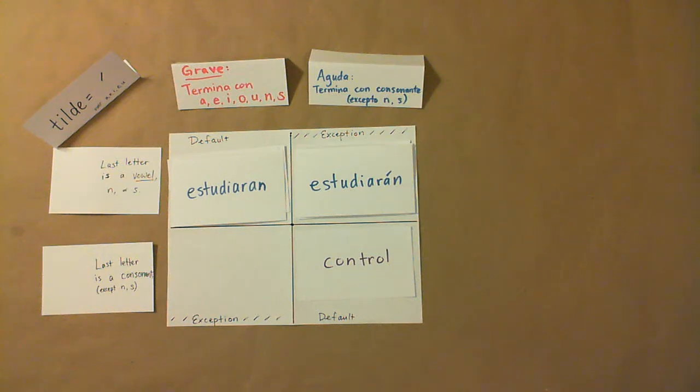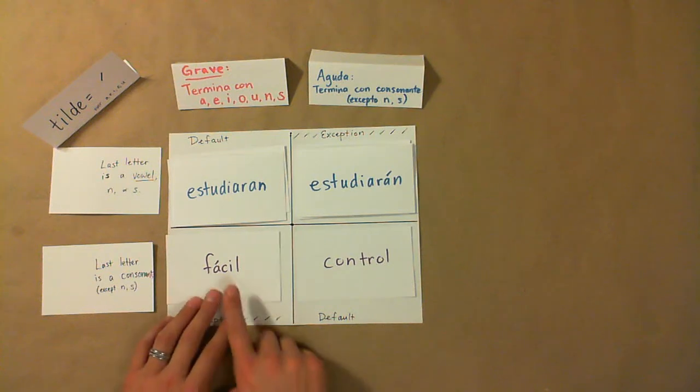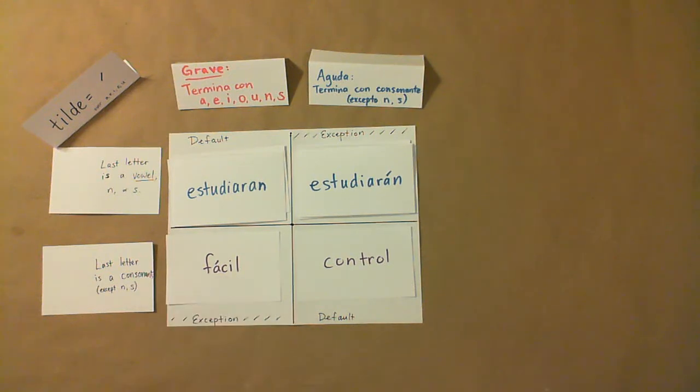If you don't, you'll pronounce it like this. Now to contrast, this one, what would go here? It would have to be a word that ends with a consonant and the second to last syllable is stressed. Fácil is a good example of that. Nobody would say facíl. It's fácil.